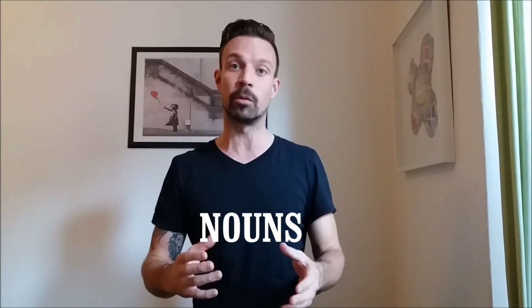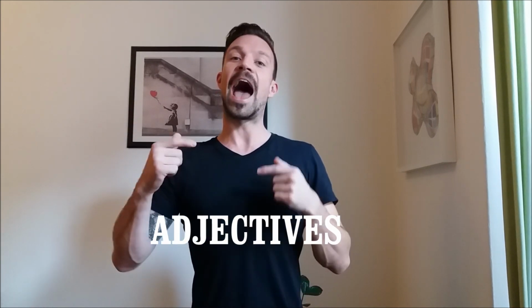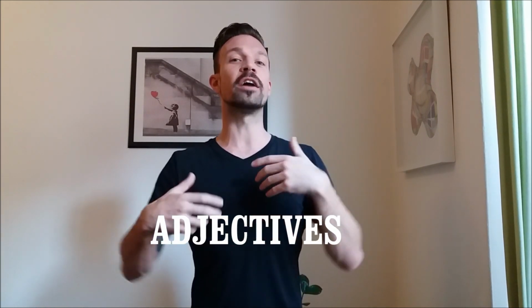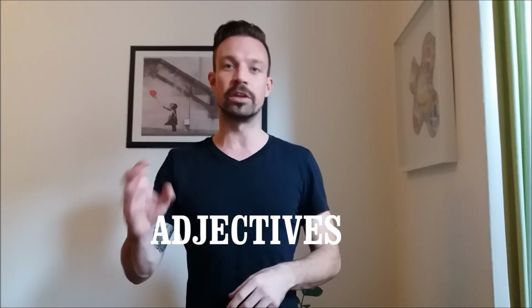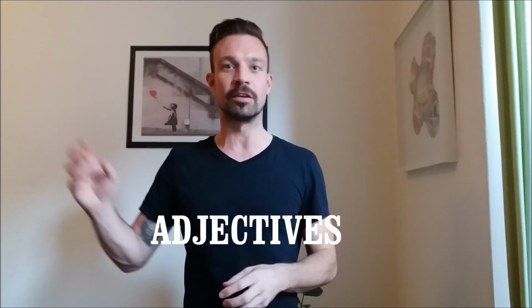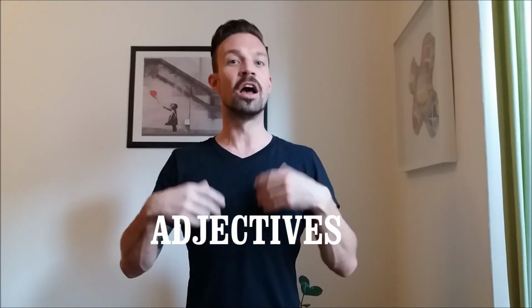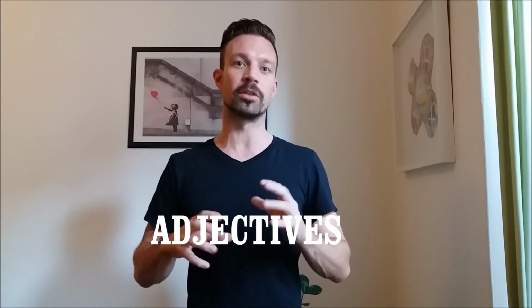These are naming words. The next one we have is adjectives. And adjectives are describing words. They describe nouns. For example, this table is brown, this chair is big, this cat is aggressive, this dog is nice. These are adjectives. You describe them.